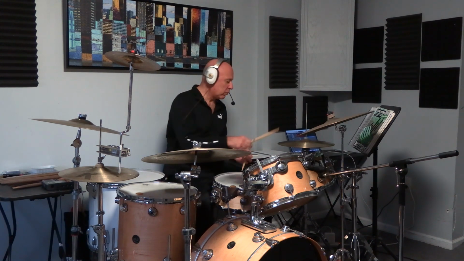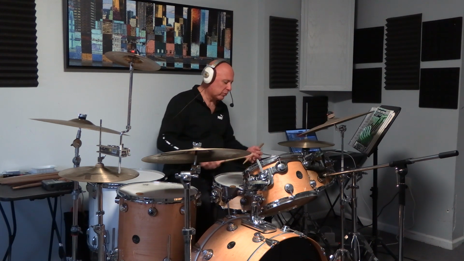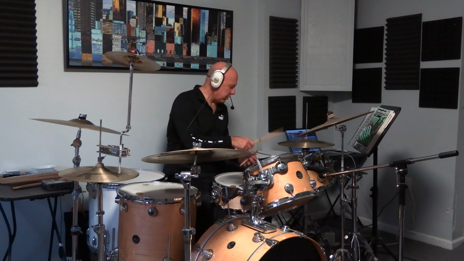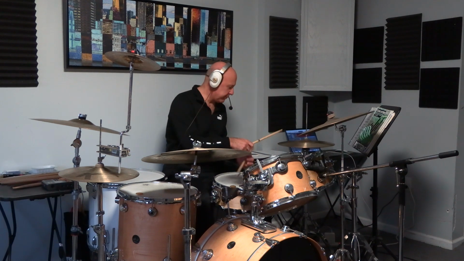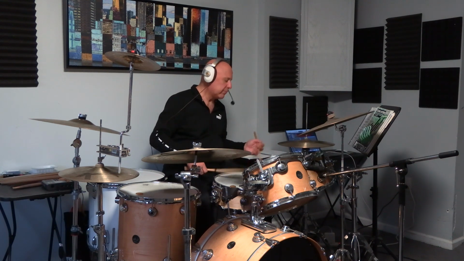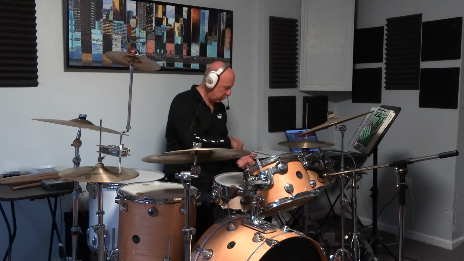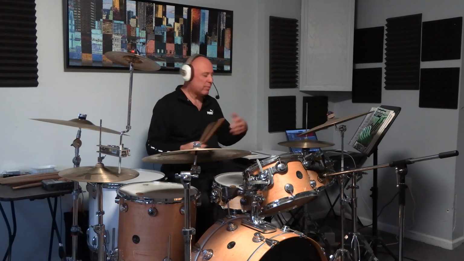Then you can learn to start combining the stickings. 1, 2, 3, 1, 2, 3, 4. That's a 3 and a 5. It makes 8, and 8 is 16. Okay? Alrighty. That's working through the measure fills.